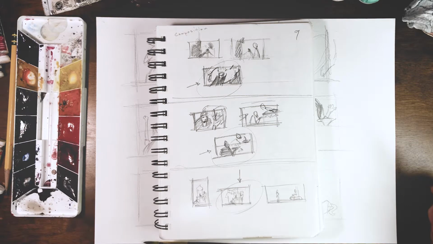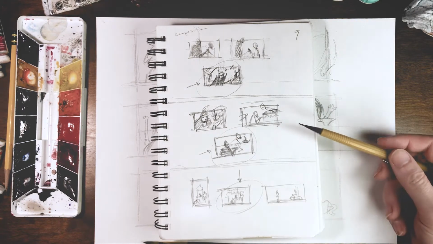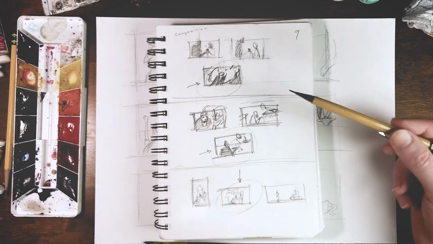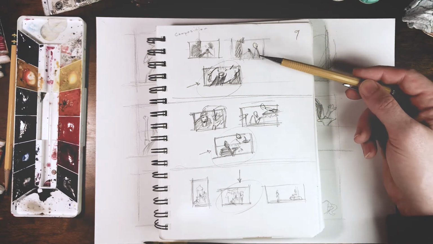Hey guys, today we are going to be talking about the second part of our project, which is going to be the color studies. Now here we have our thumbnails, which is what we talked about last time, and we need to go ahead and choose the composition that we liked best from our thumbnails.